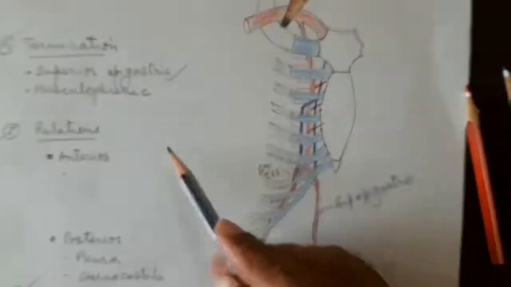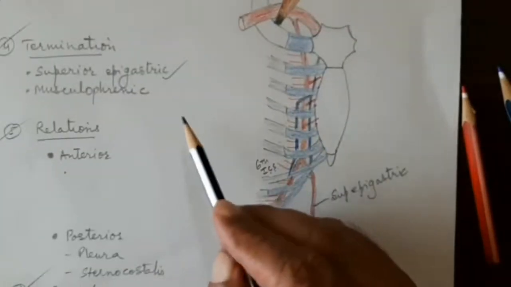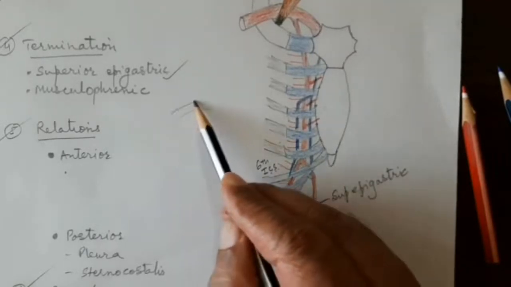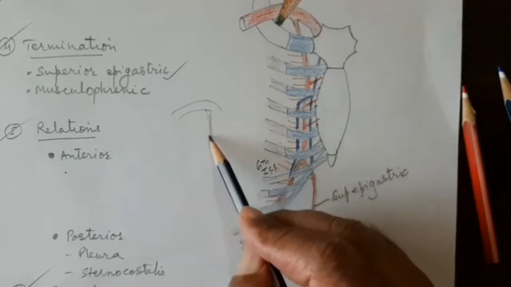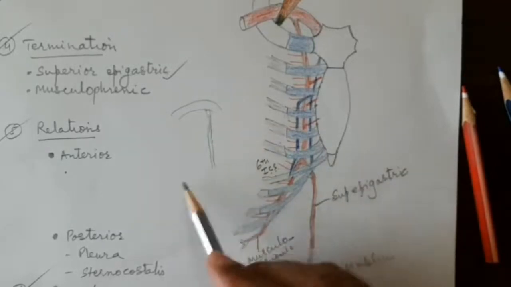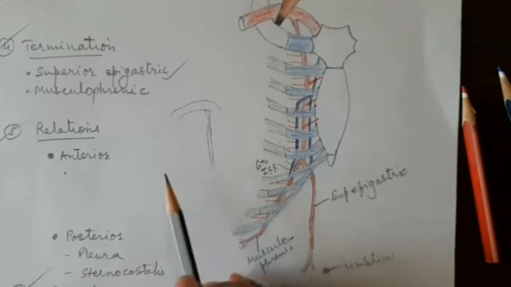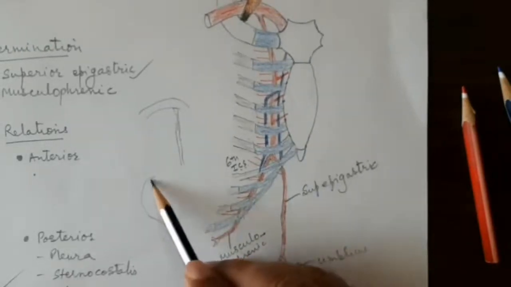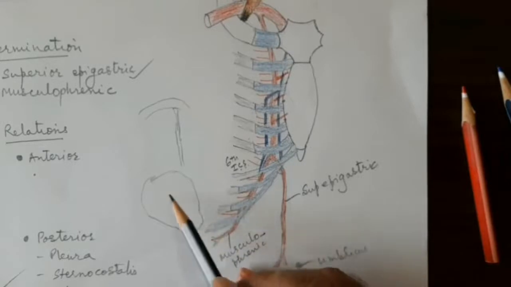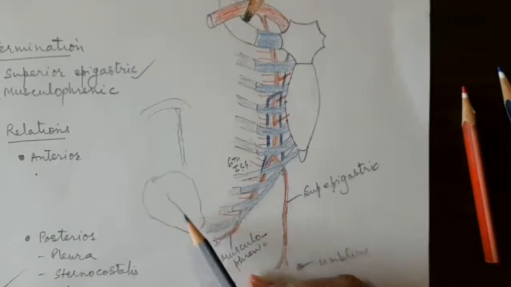Let me draw a simple diagram so you can understand. Suppose this is the internal thoracic artery going from the first part of the subclavian artery, and suppose here is the heart, a very rough diagram of the heart, and these are the coronary arteries.